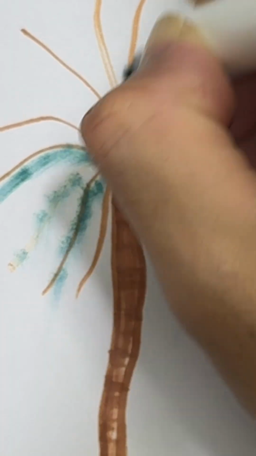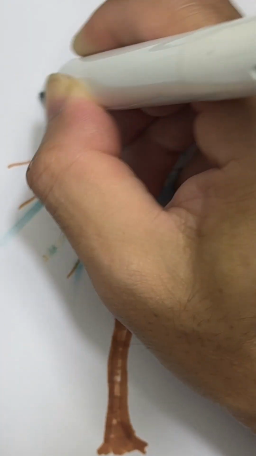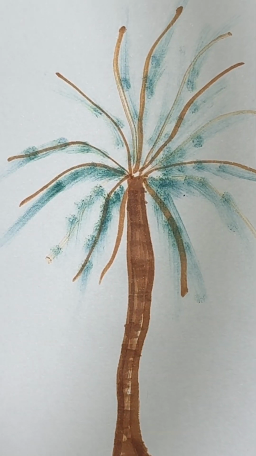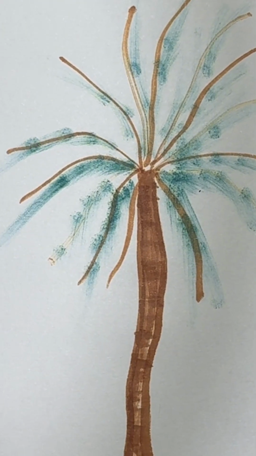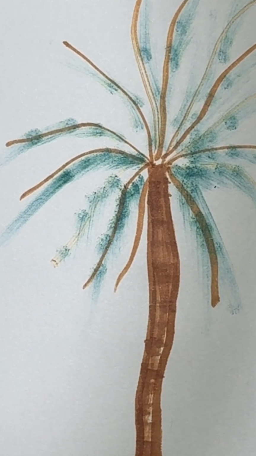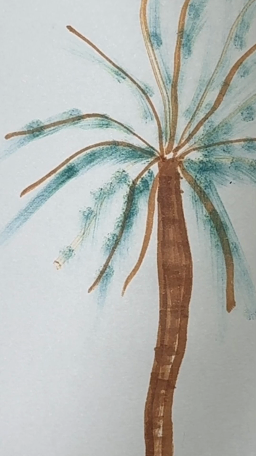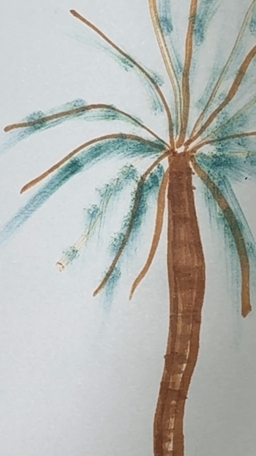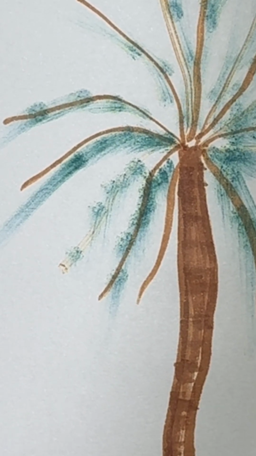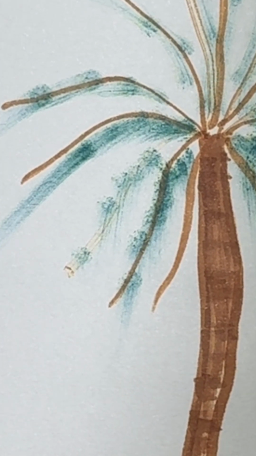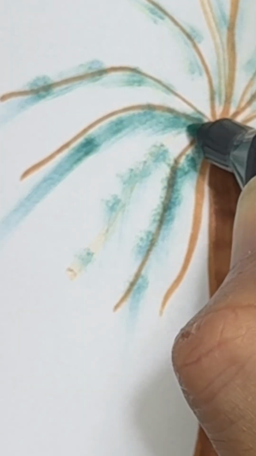Okay, this is dark green, and then we will use another light green. And then we will use the green. No, we don't have the green. Green, very green color. This one.